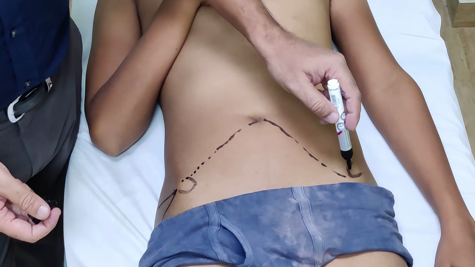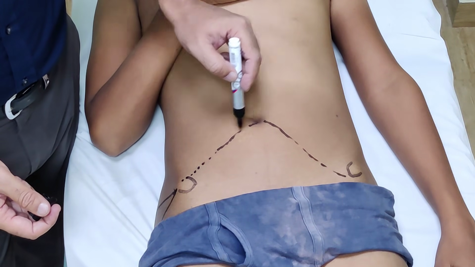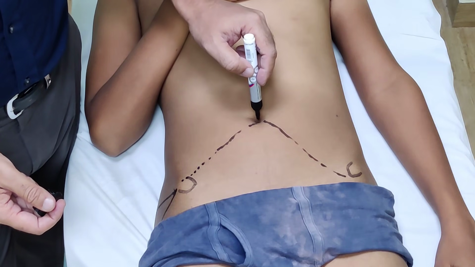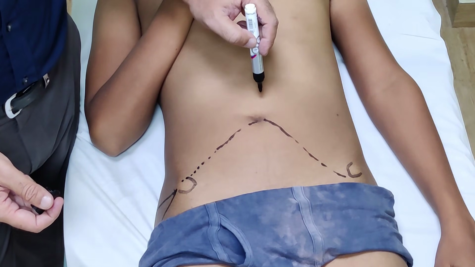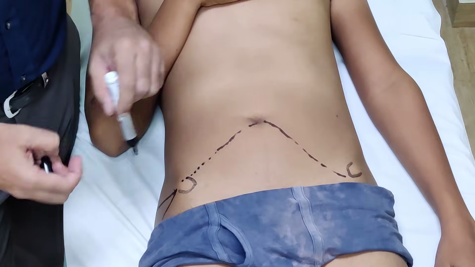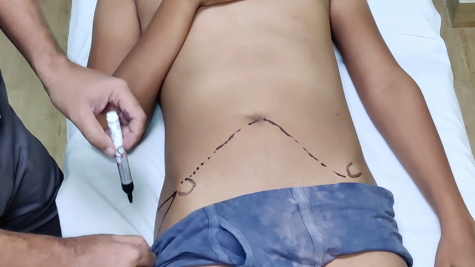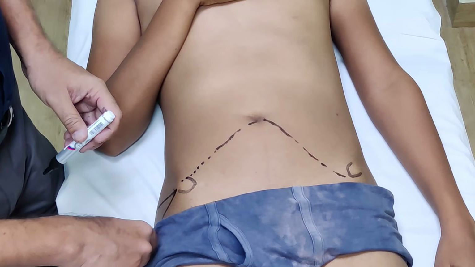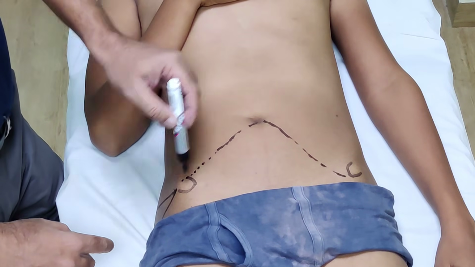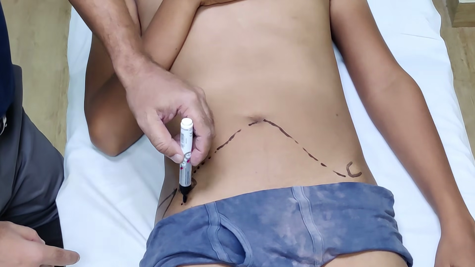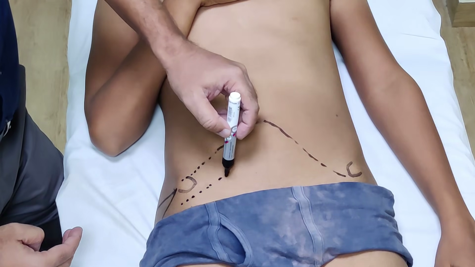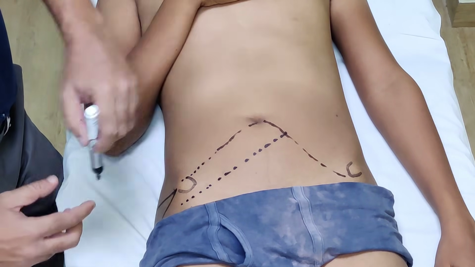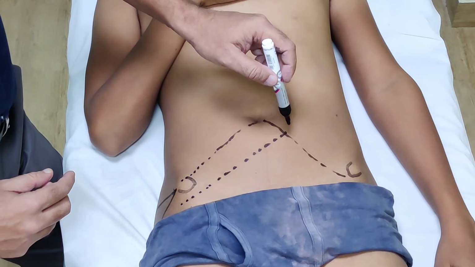Normally, if you extend the line, they will meet in the midline, usually either at the level of the umbilicus or above it. However, say for example on this side, the greater trochanter has become upriding. So instead of the line meeting in the midline, because of the upriding of the trochanter, it will meet on the opposite side and it will meet below the level of the umbilicus.